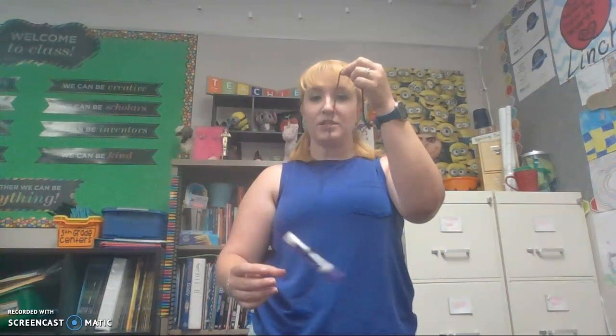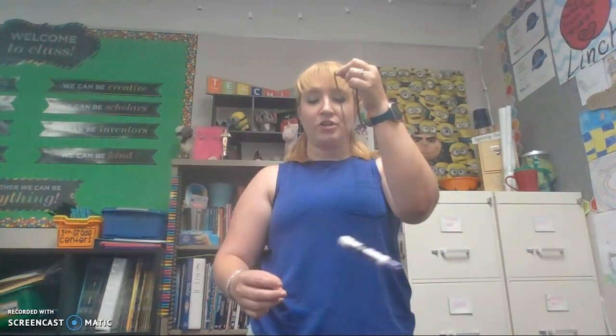Now, if I were to change this position and I were to tilt it just slightly, when I let go of the marker, what do you think will happen? It's going to swing back and forth, right? So here, this is what we call potential energy, because we know that it's going to move when we let go, but right now it's not moving. It's energy that is stored up. When I let go, now it has kinetic energy, energy in motion.